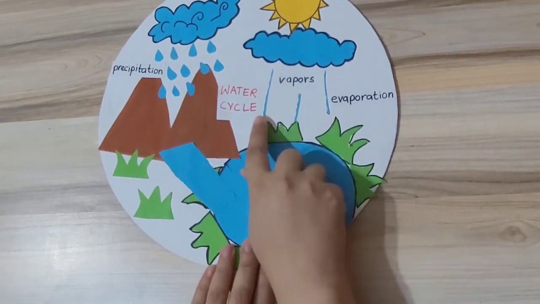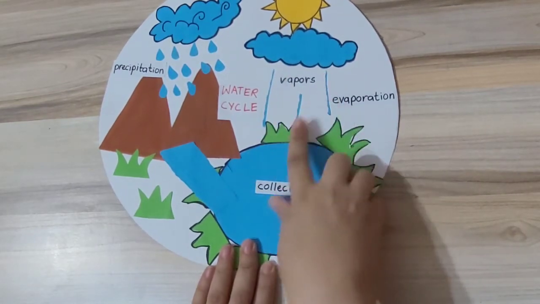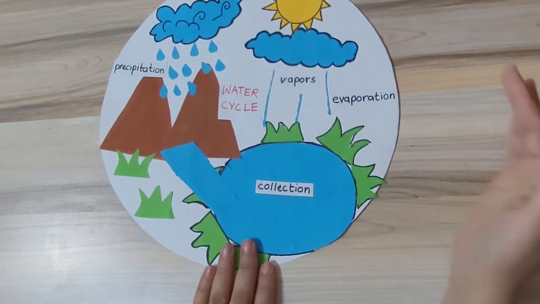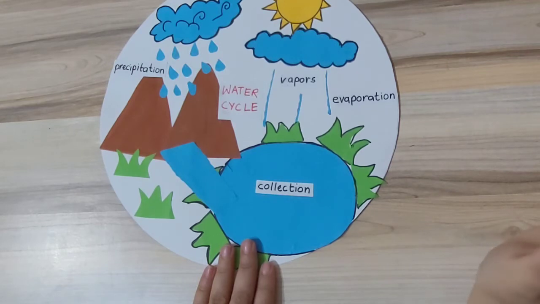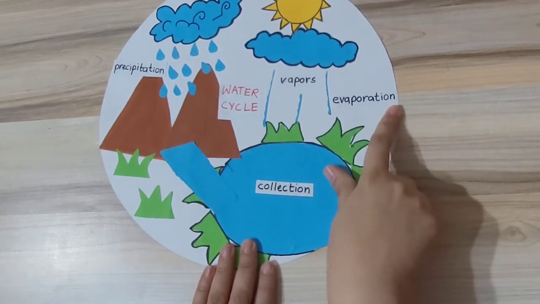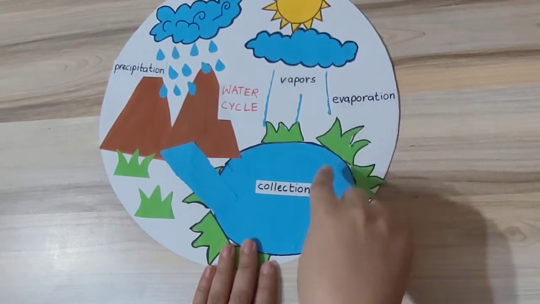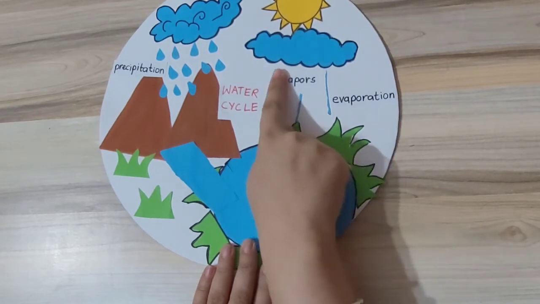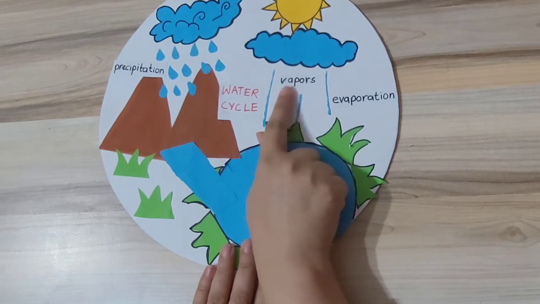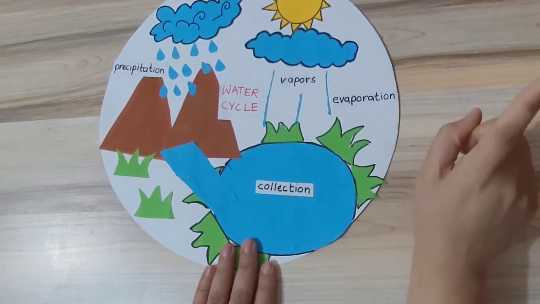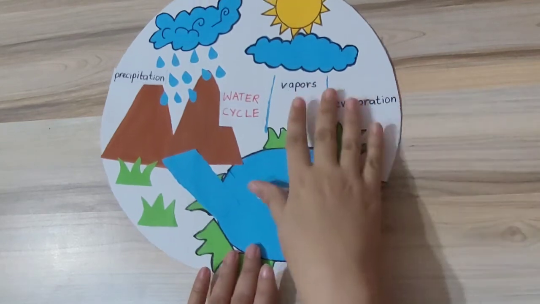So these are the vapors. Here I have made it like this so you can see, but actually we cannot see the water moving up to the clouds. It is an invisible process, but this thing is really happening. So this is called evaporation. What is evaporation? When the water gets heated up in the ocean, it moves up to the cloud in the form of vapors, and that is called evaporation. This is the first step of the water cycle.